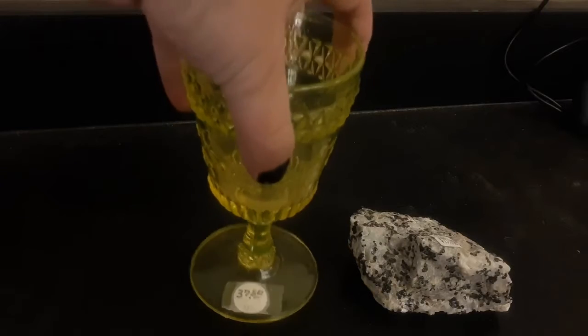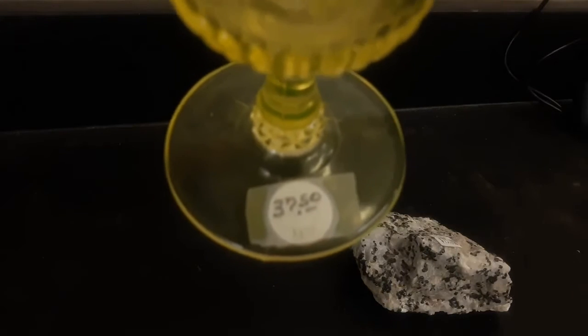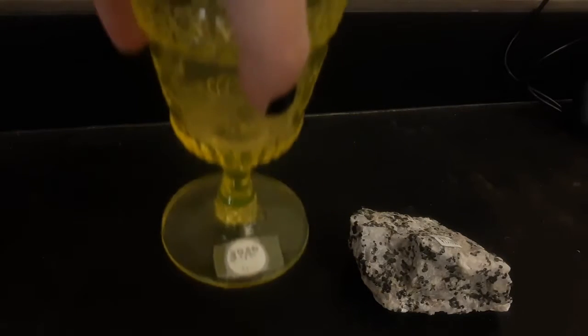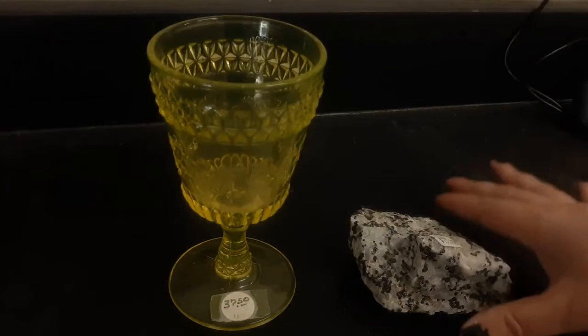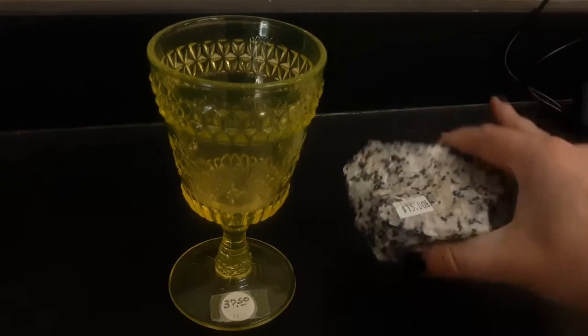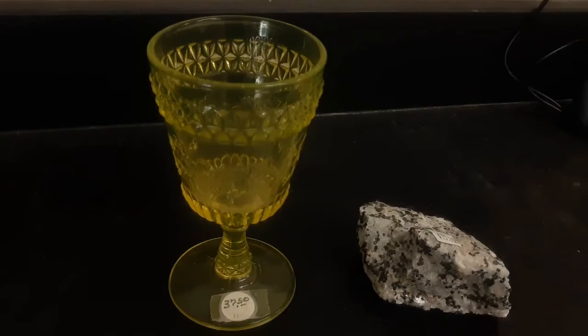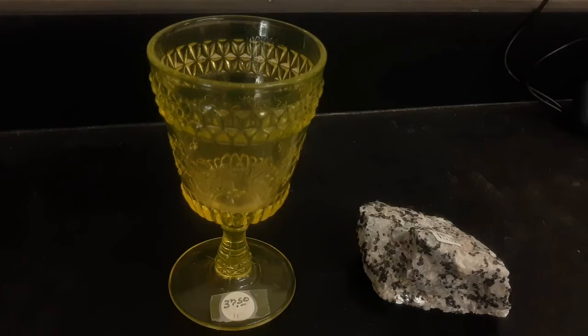And you'll see that this goblet cost $37.50 and that this rock cost $15. So you might be wondering, Mr. Kirby, you're crazy. Why did you spend that much money on those? Well, there's a reason for that. Let me show it to you.